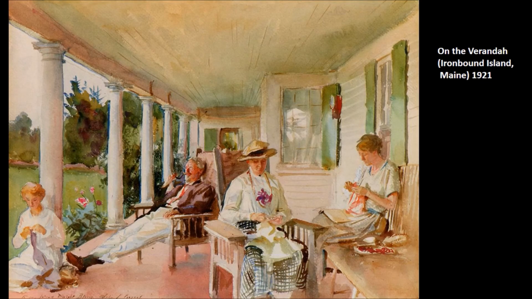But again, as we move towards the end of his life, he starts to do more murals and larger paintings. He returns to America again towards the very end of his life. He actually dies, I believe, in 1925 in England.